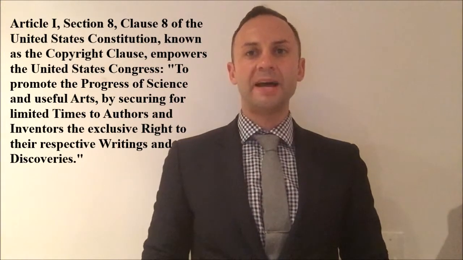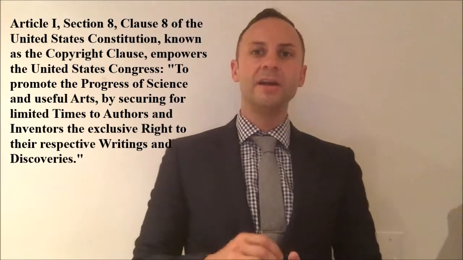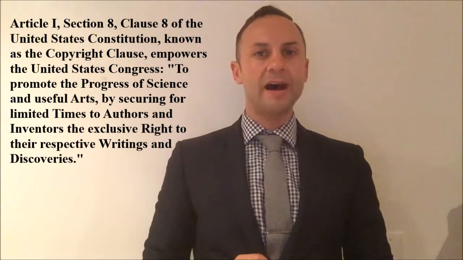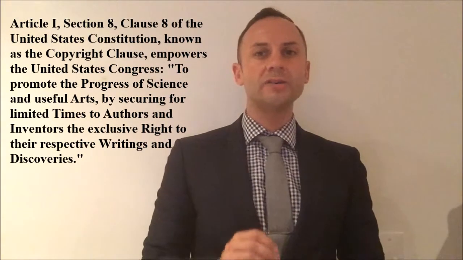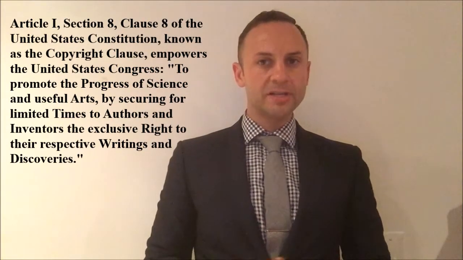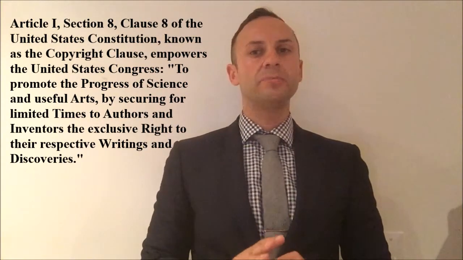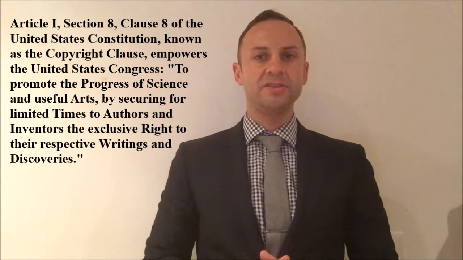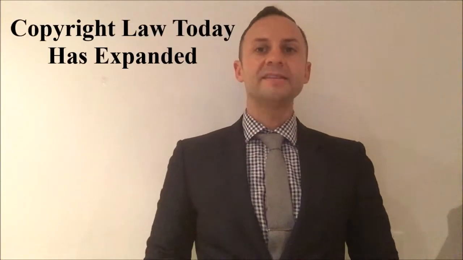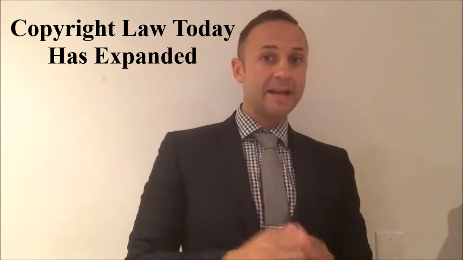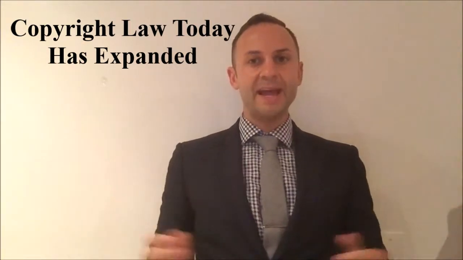Congress immediately passed the copyright law in 1790, which gave authors the absolute monopoly over who could make a copy of their creations in order to encourage them to create new works. Originally, copyright only lasted for a period of 14 years with an option to extend the right for another 14 years. Copyright today, copyright protection has expanded.